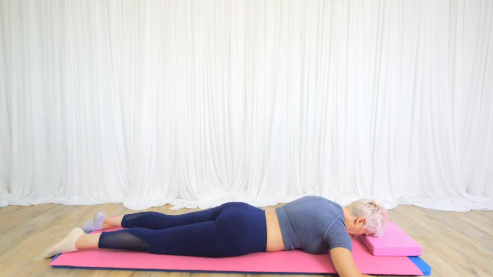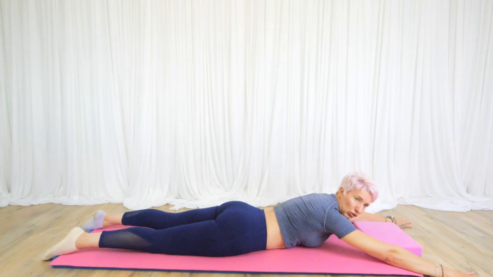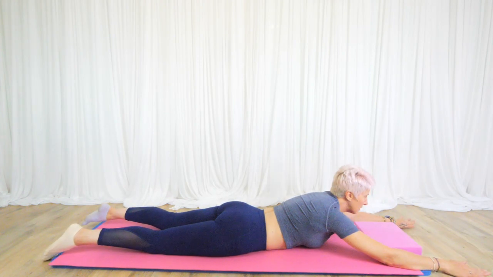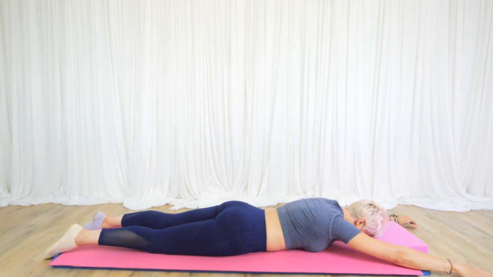Right, so we're on the home stretch now. Arms are going to come into a Y position. Now you'll find with these there isn't really that much movement, so don't be surprised if you can hardly get your shoulders to move.